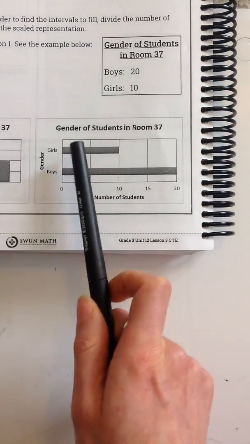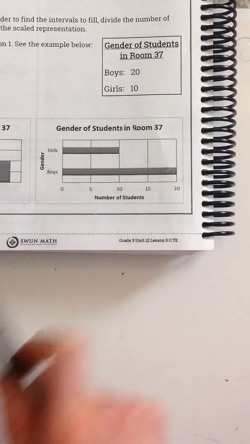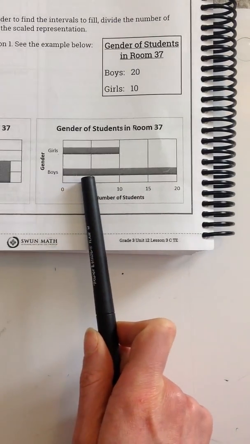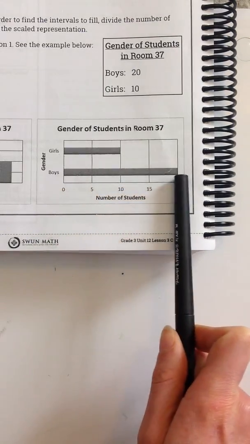So for girls, we know there are 10, so we're going to skip count 5, 10. And for our boys, there are 20, so we're going to skip count and draw our bar all the way to 20. Right? So let's look at the next one together.